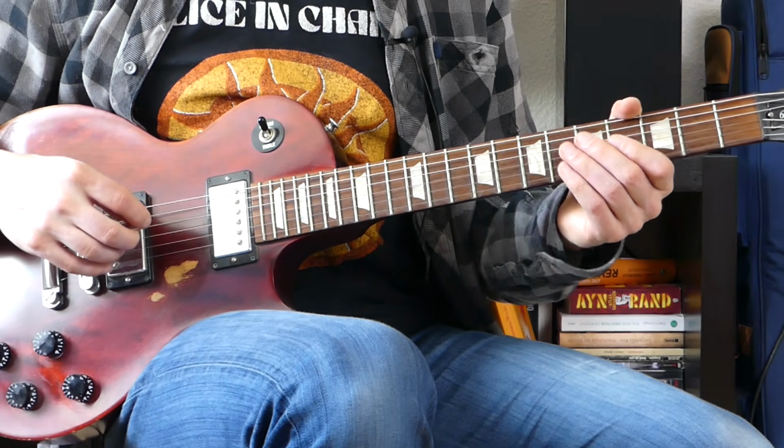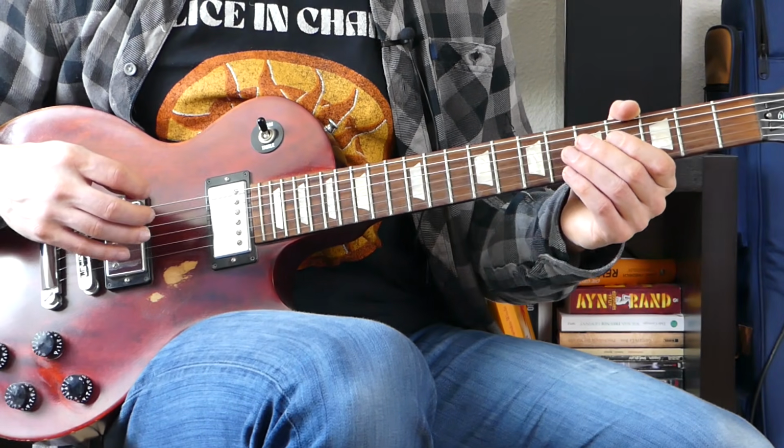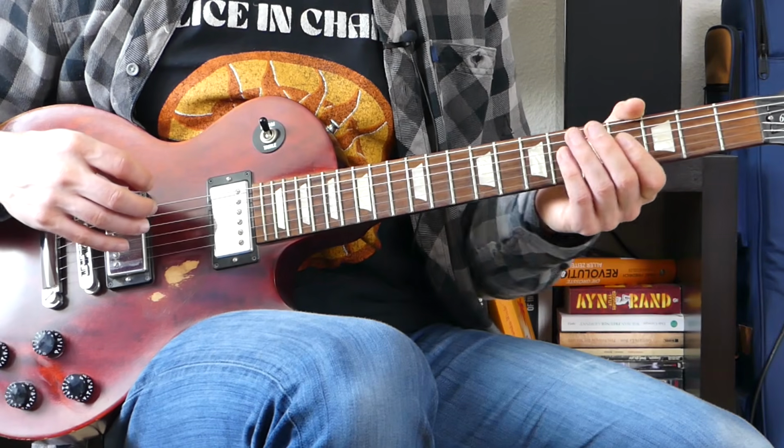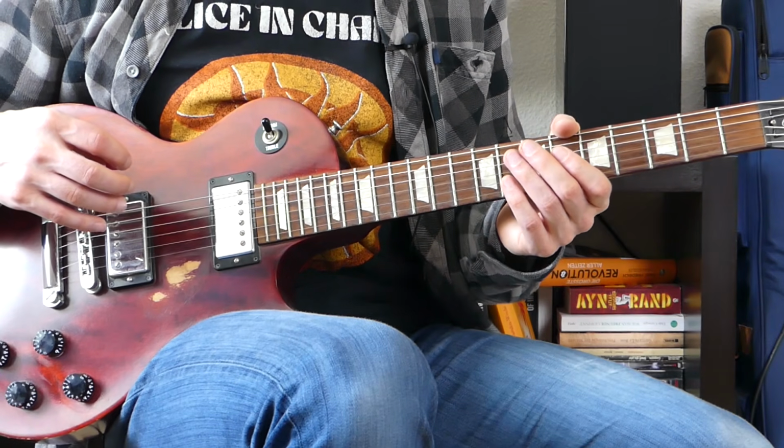To harmonize a scale, meaning to play the scale in chords, we mainly use bar chords, both with the root on the E string and on the A string.